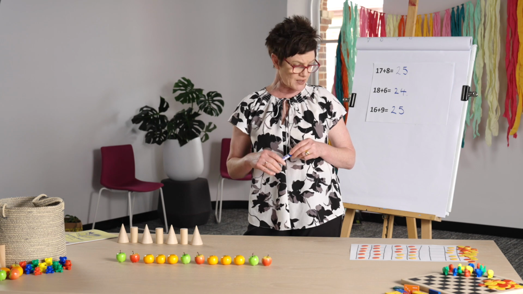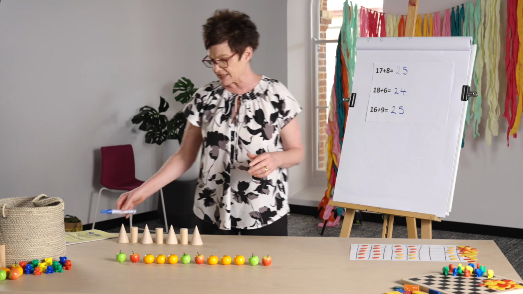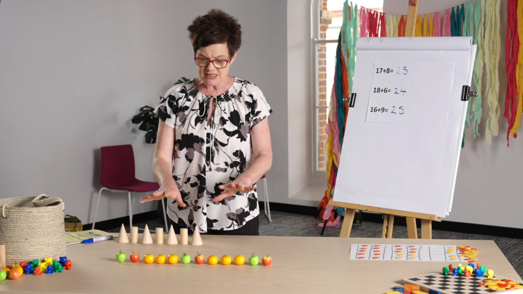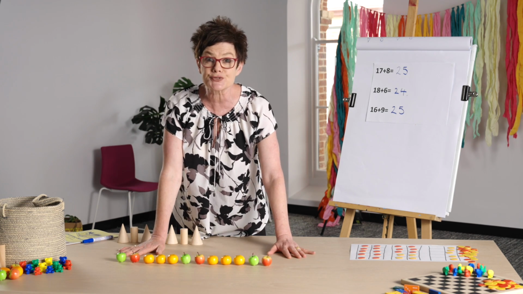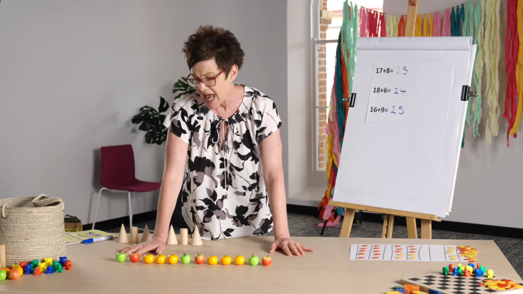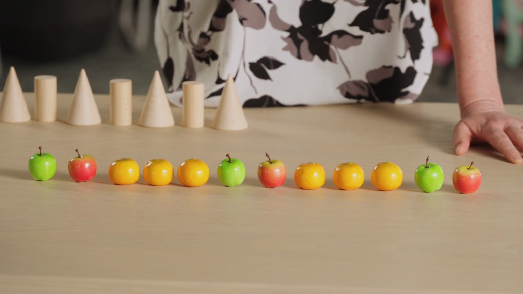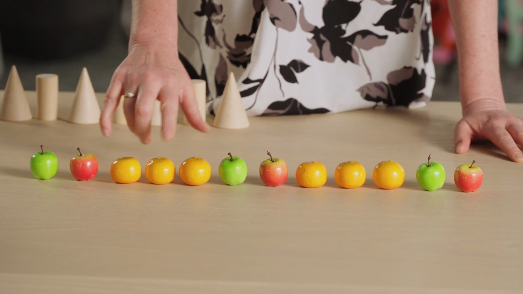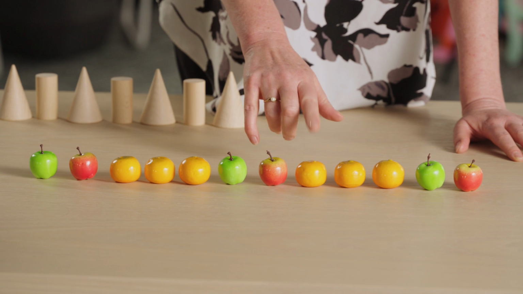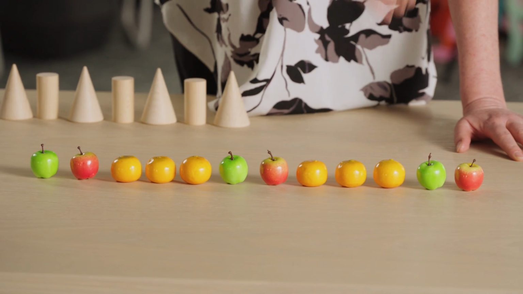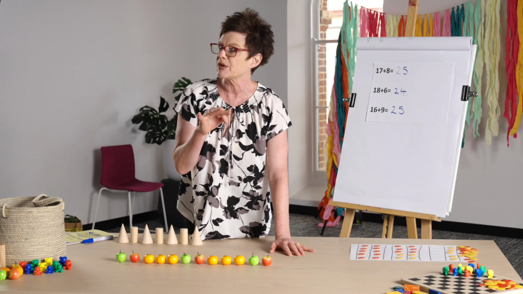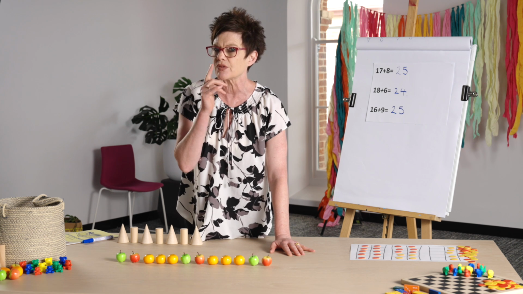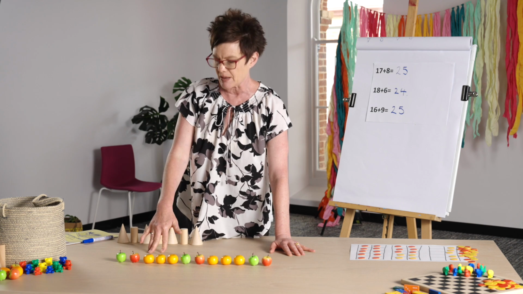Okay, so what have we got in front of us? We've got some patterns that we are going to describe. Let's have a look at our little mini fruits. We've used these before, and remember we talked about describing them in different ways. So we could say green, red, orange, orange, orange, green, red, orange, orange, orange, etc. Or we could use, remember we use the alphabet A, B, or A, B, C. So let's have a look at what this pattern could be described as.